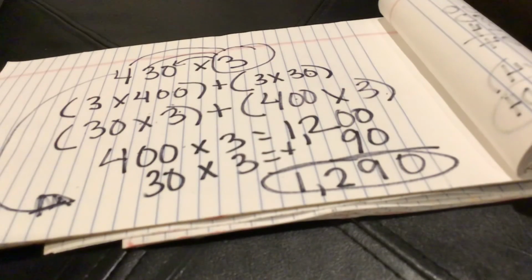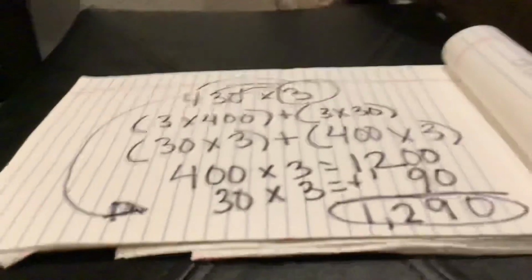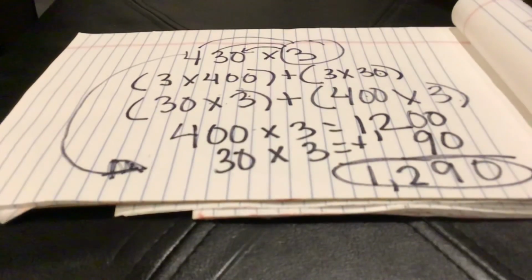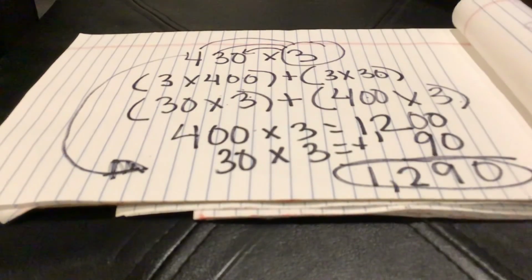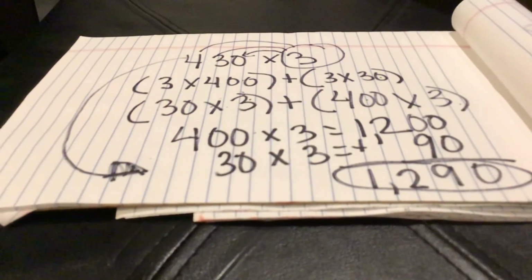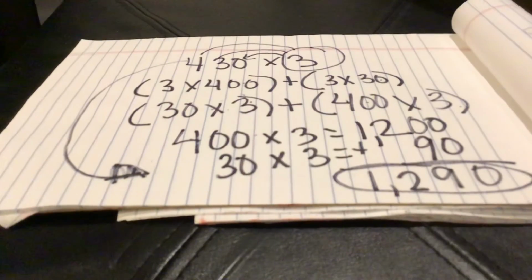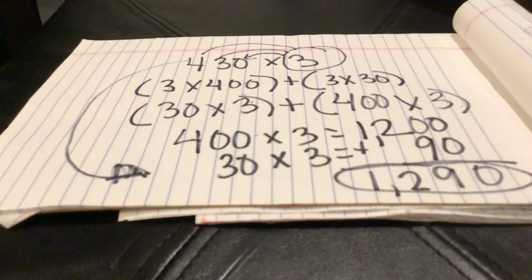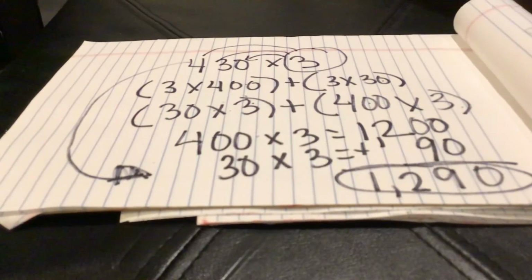Okay, so I've just now covered distributive property. Distributive property is another strategy to solve a multiplication equation. You will see this strategy used on your Unit 3 test, along with partial products.